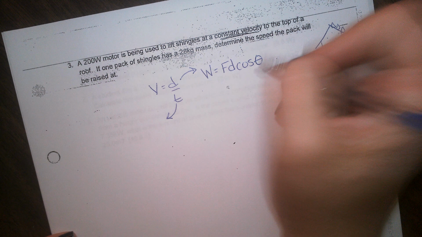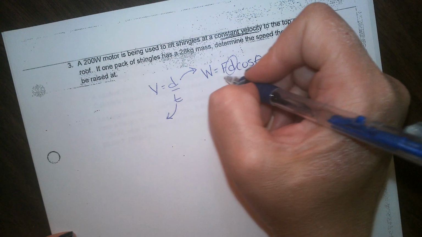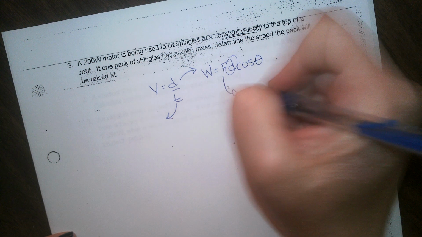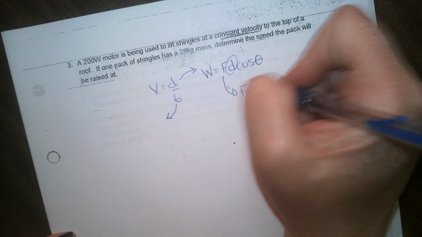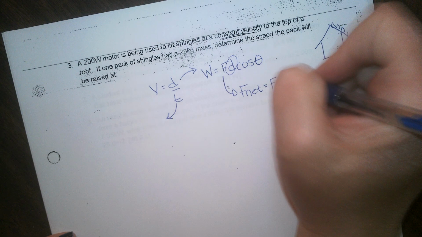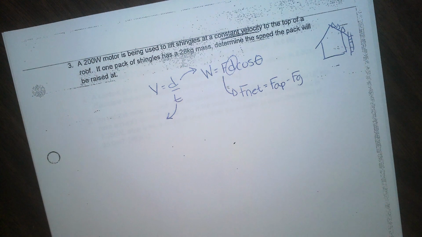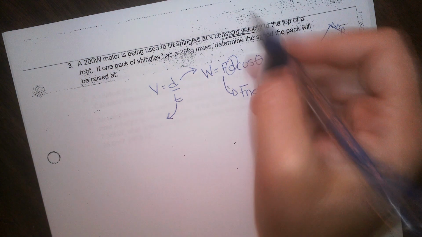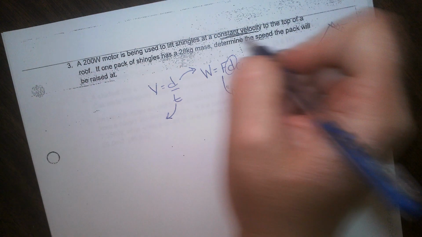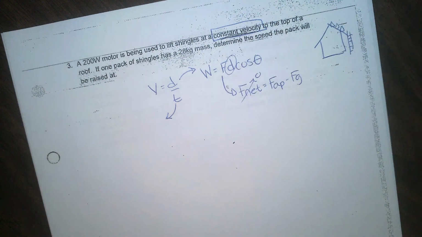How would we solve for, this would be what we're looking for, force. Force net is equal to force applied minus force of gravity. Force net would be 0 because it's at a constant velocity, right? Keywords in the question.